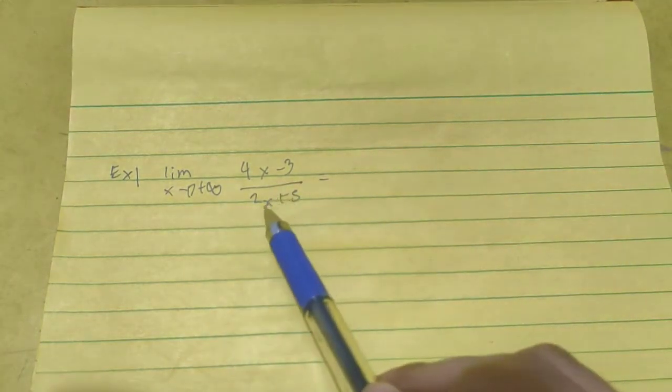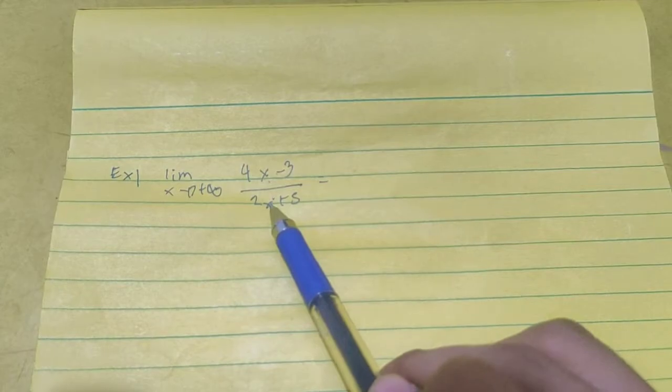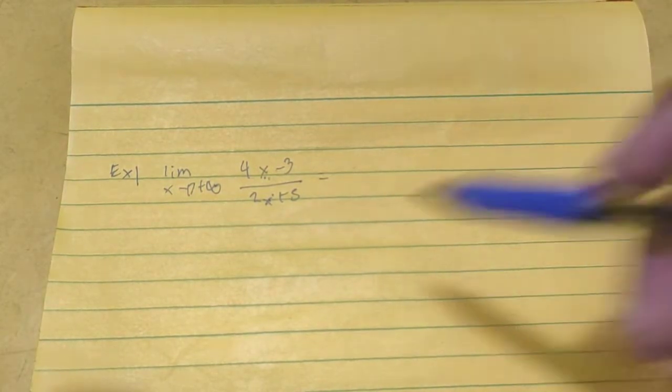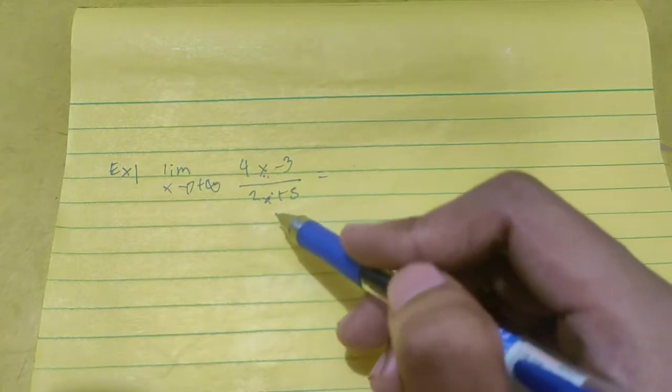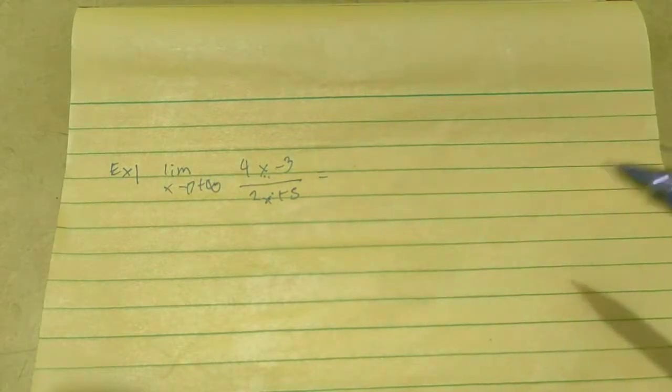As we can see, the x in the numerator has degree 1, and the x in the denominator is also 1. So in conclusion, we have the highest degree of 1, x raised to the power of 1. So we need to divide by that degree. I'm going to show you.